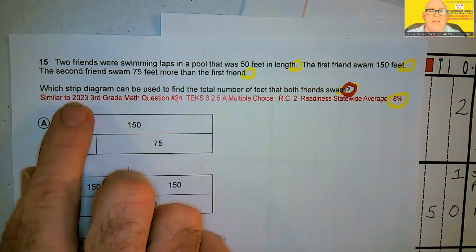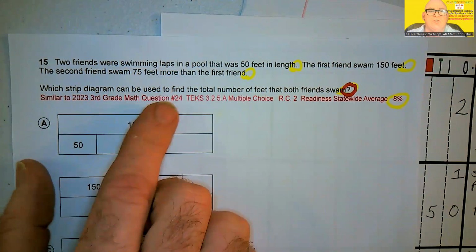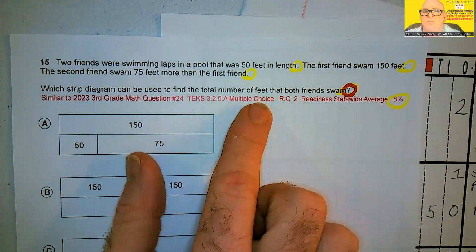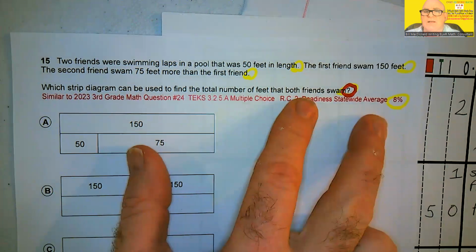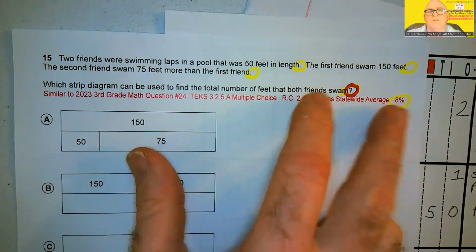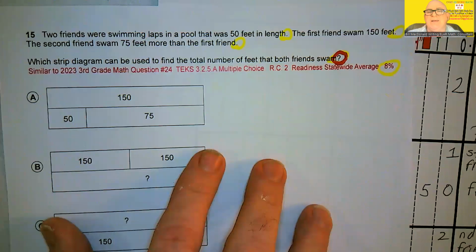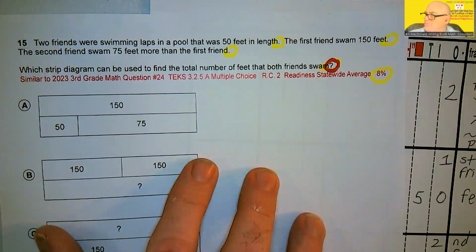This was a question I made based on last year's question 24 in third grade. This is the TEK. It was multiple choice, reporting category 2, a readiness standard, and the statewide average on a question similar to this on strip diagrams was only 8%, meaning 92% of the students in Texas got it wrong.